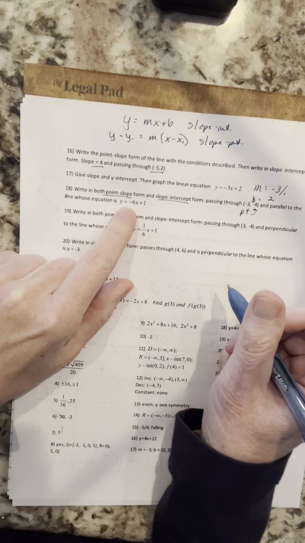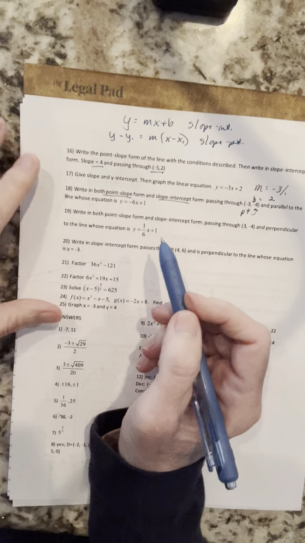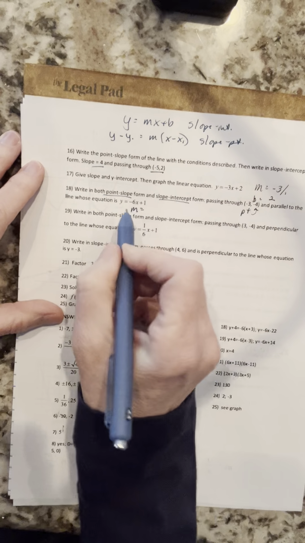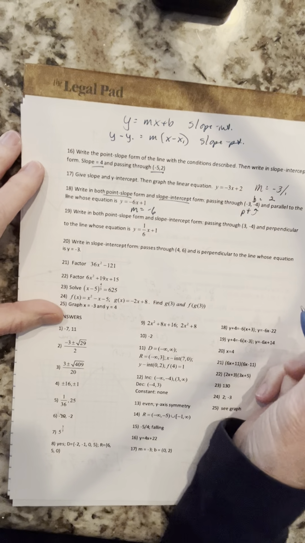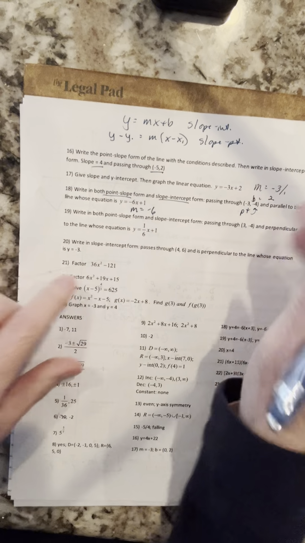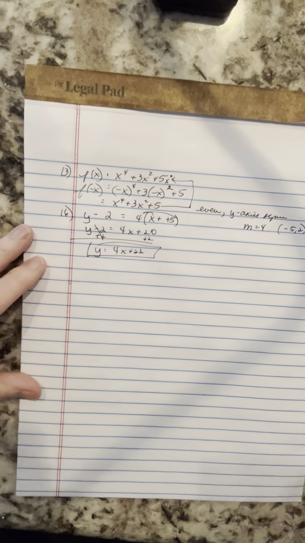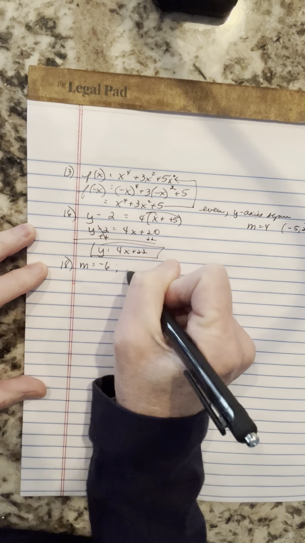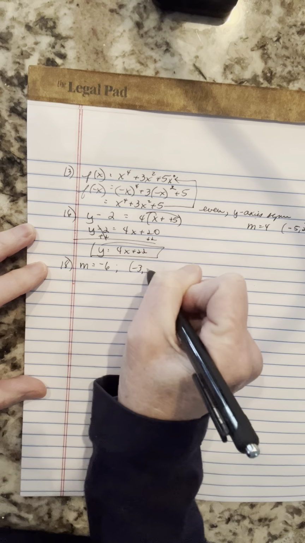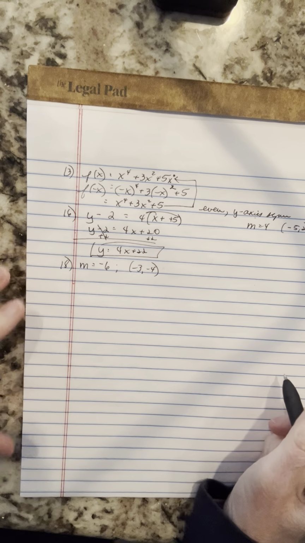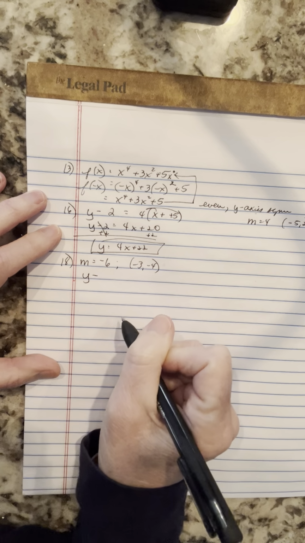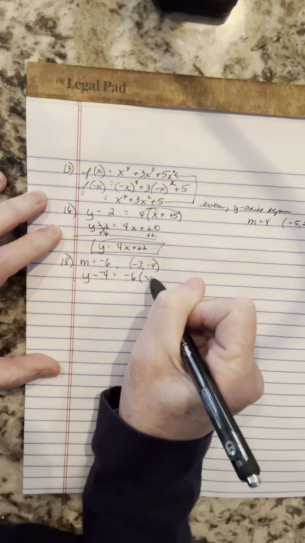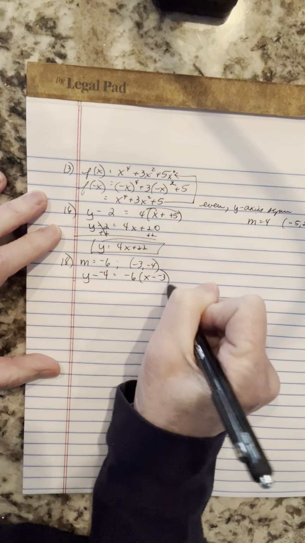This other line, they told us we're going to be parallel to this line. You know that parallel lines have exactly the same slope. So the slope we need, we're just going to take from there. So we're going to build a line that has that point with that slope. So the slope here is -6, and the point that we've got is (-3, -4). Let's do this in point-slope form. Y minus the y-coordinate, -4, equals the slope times x minus the x-coordinate.